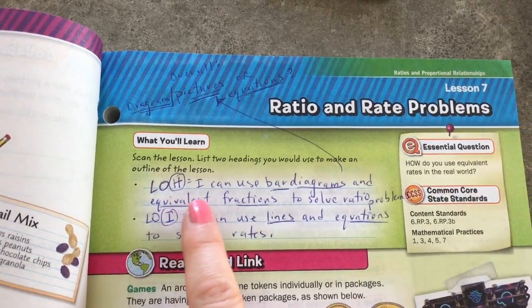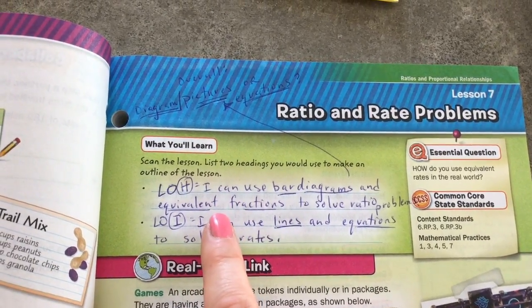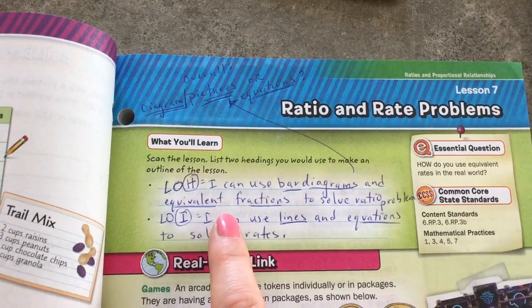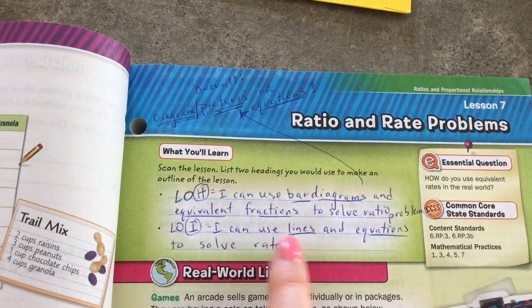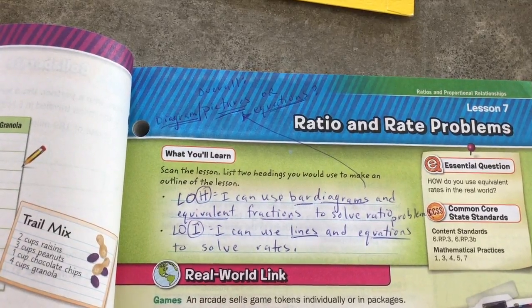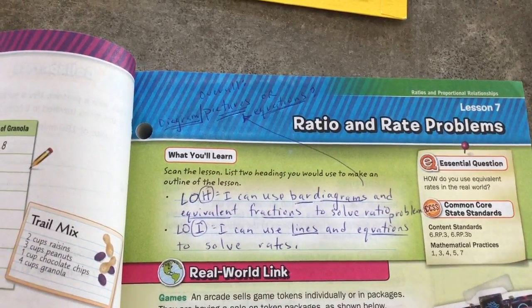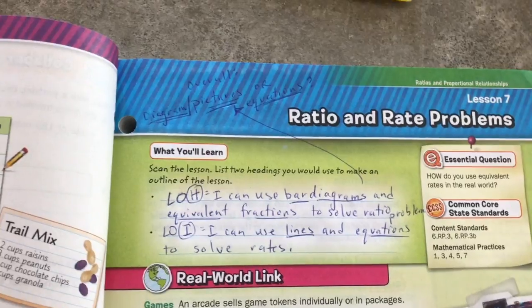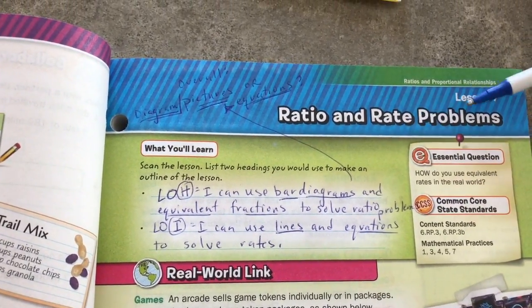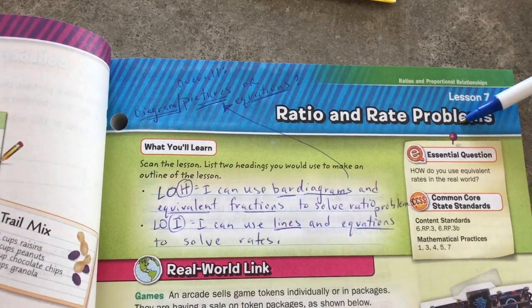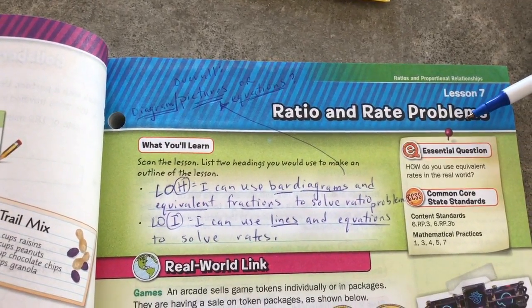Learning objective H says I can use bar diagrams and equivalent fractions to solve ratio problems. And learning objective I says I can use lines and equations to solve rates. Now, basically, just to sum this lesson 7 up, you're going to have ratio and rate story problems, and you're going to need to solve them.